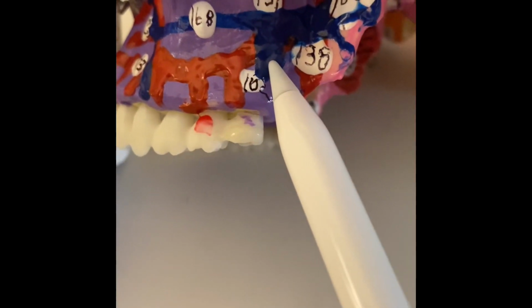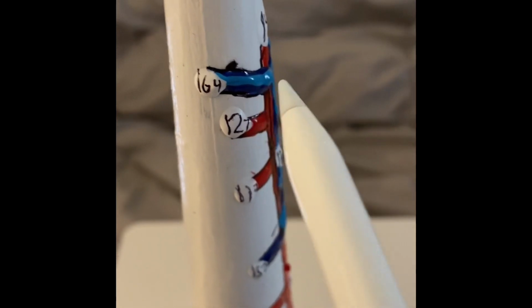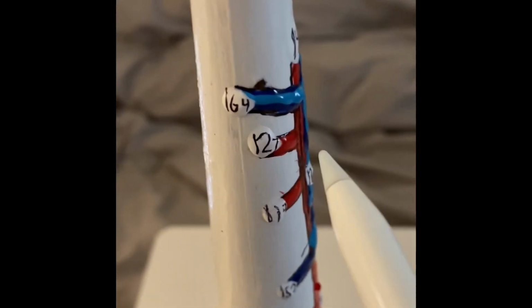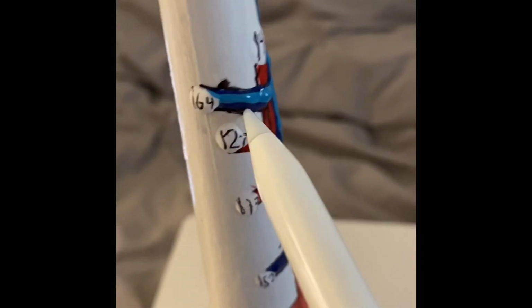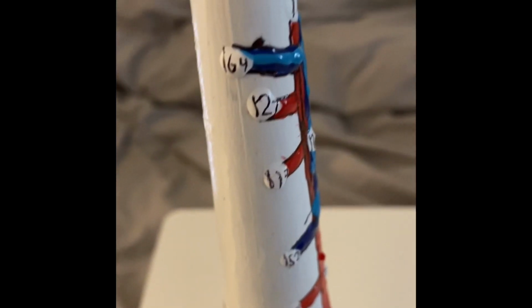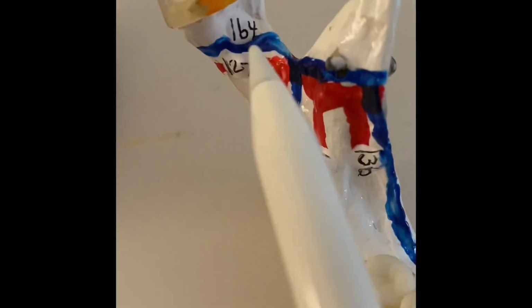162 is the PSA vein. 163 is the pterygoid venous plexus. 164 is the maxillary vein. I messed up. It's not supposed to be light blue. It's supposed to just be a dark blue. But this is also in a couple different places, so it's here on the neck, and then it's here on the mandible.